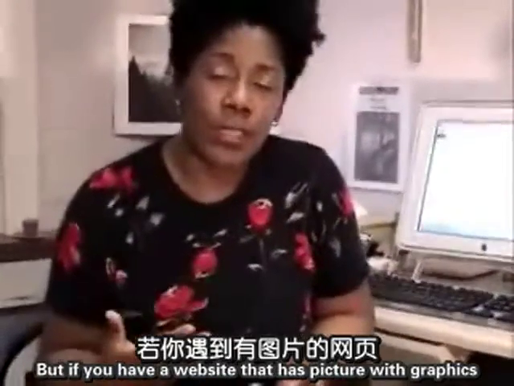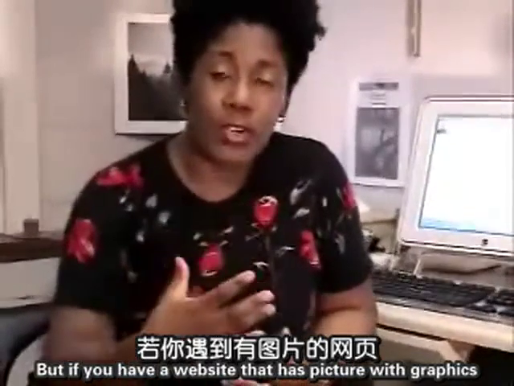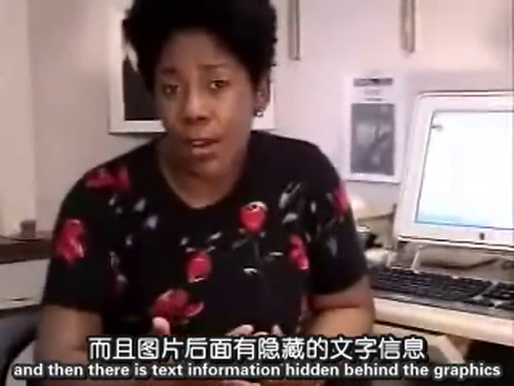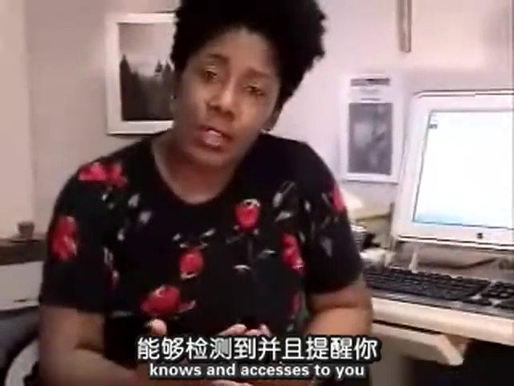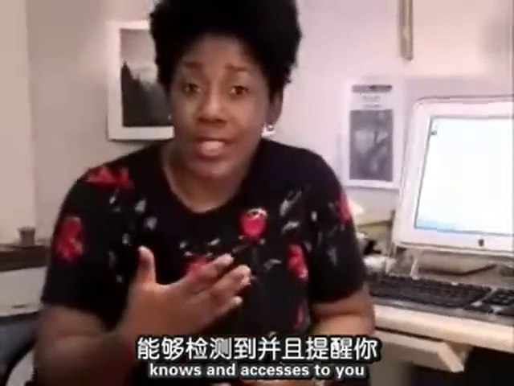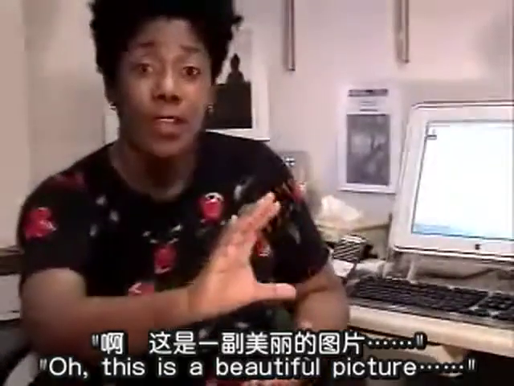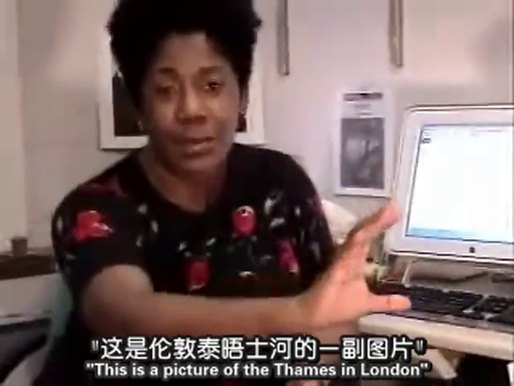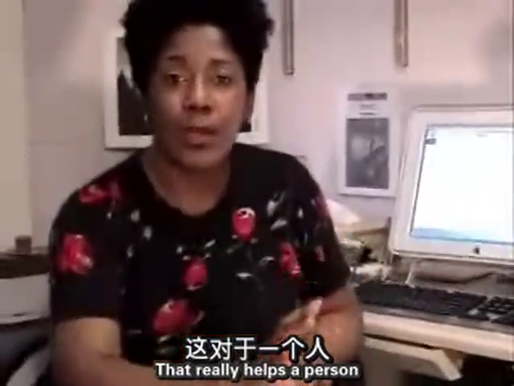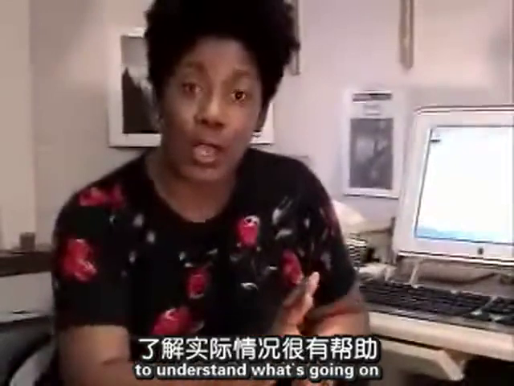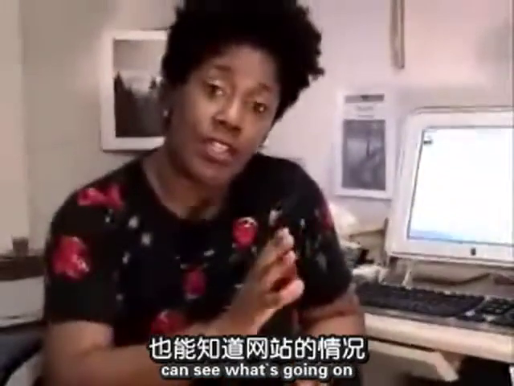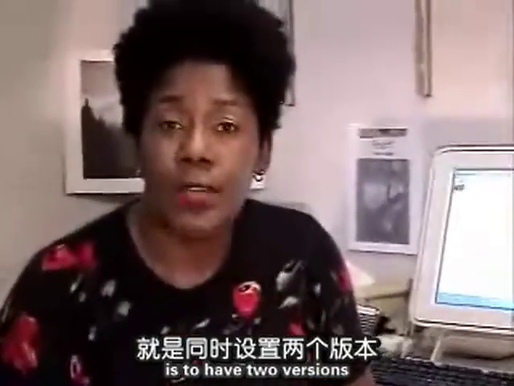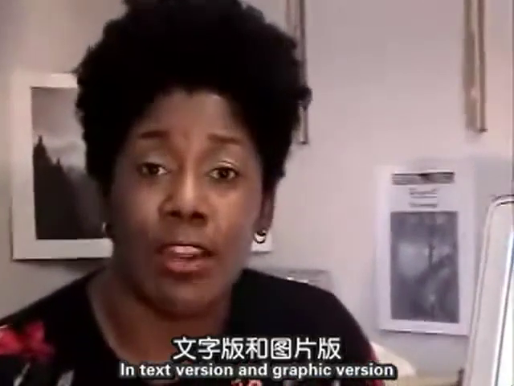But if you have a website that has a picture with graphics and then there's text information hidden behind the graphics, so that the text reader knows and says to you, it's a picture of the Thames in London, then that really helps that person understand what's going on, and also the person who has vision can see what's going on. Another alternative to that issue is having 2 versions, a text version and a graphics version.